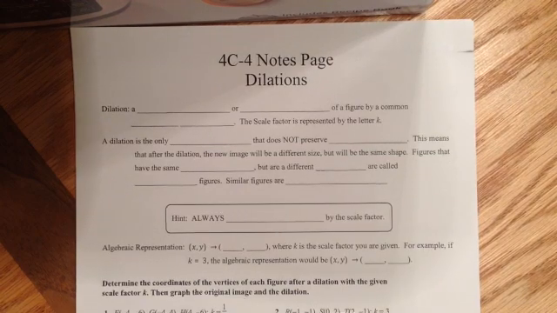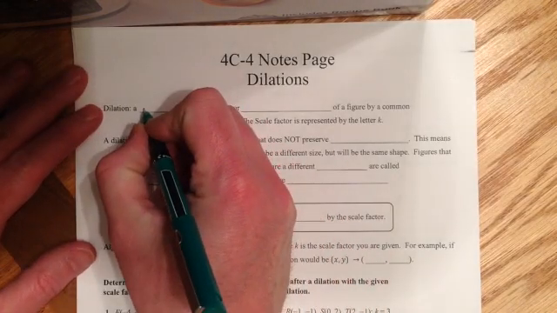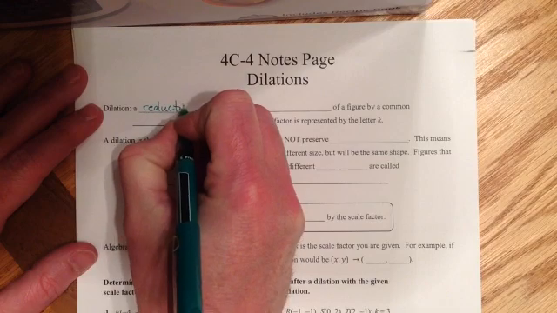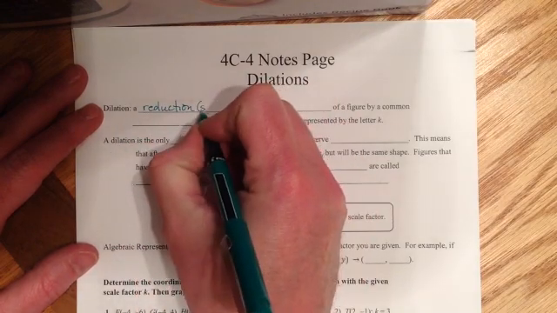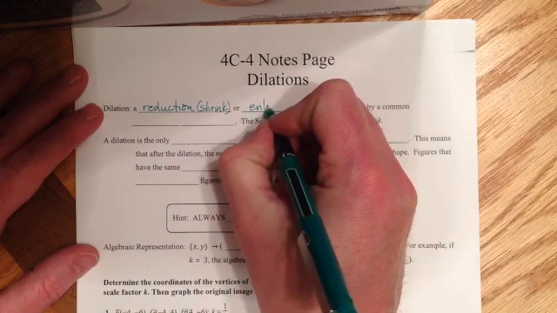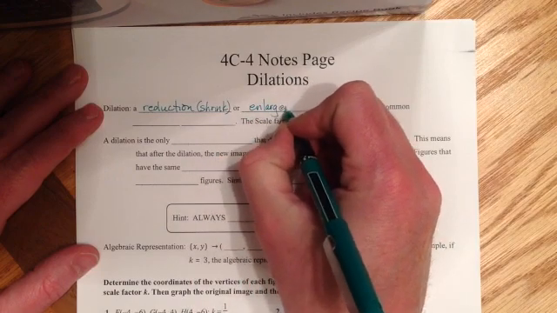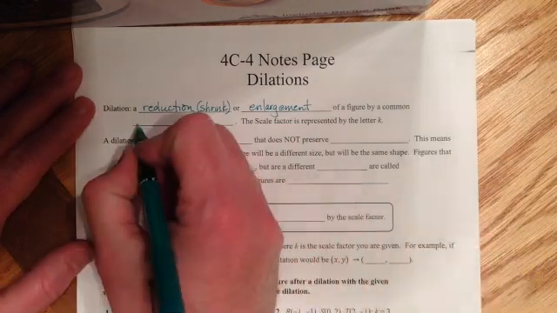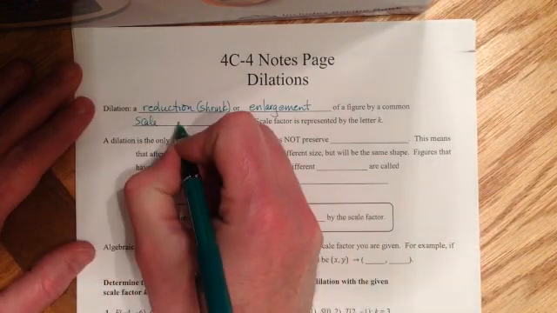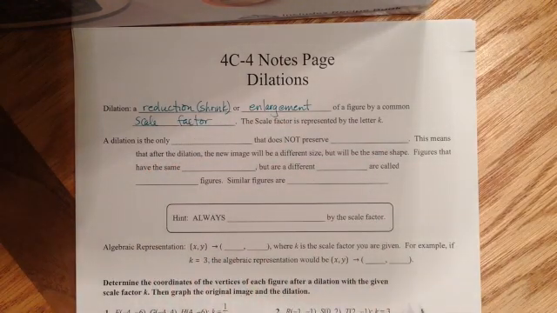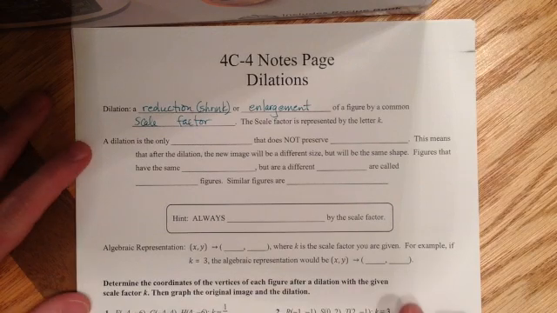Now dilation is a reduction, some people call that a shrink, or enlargement of a figure by a common scale factor, and the scale factor is represented by the letter K. I don't know why it's K, but that's what it is.